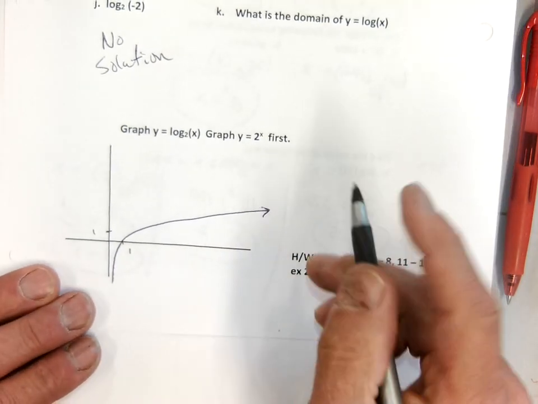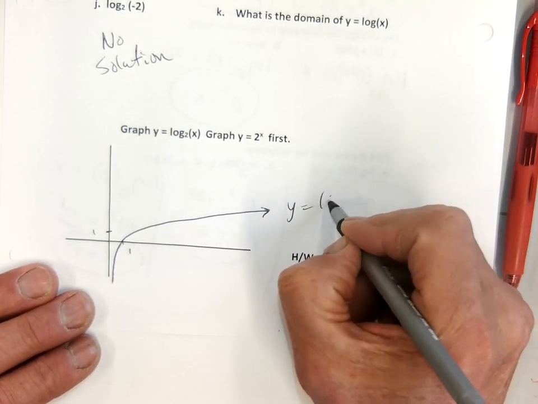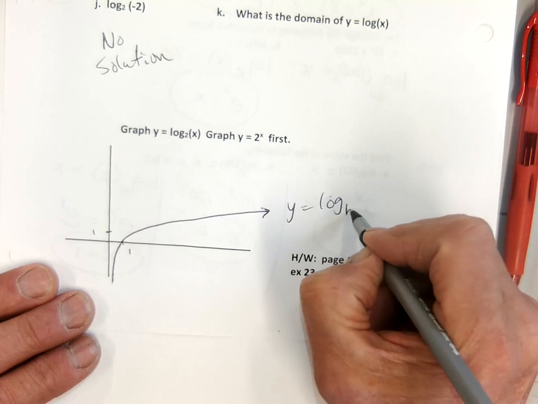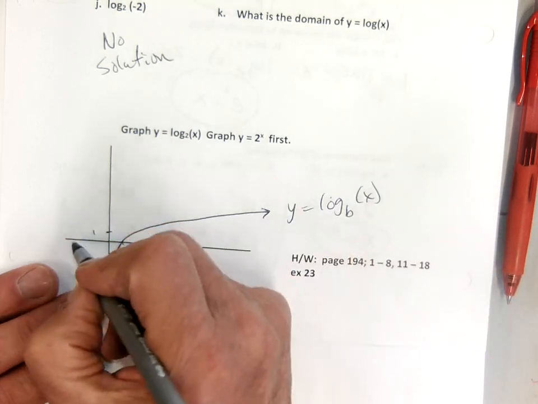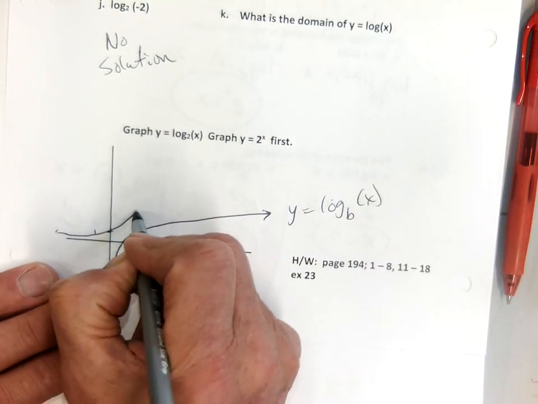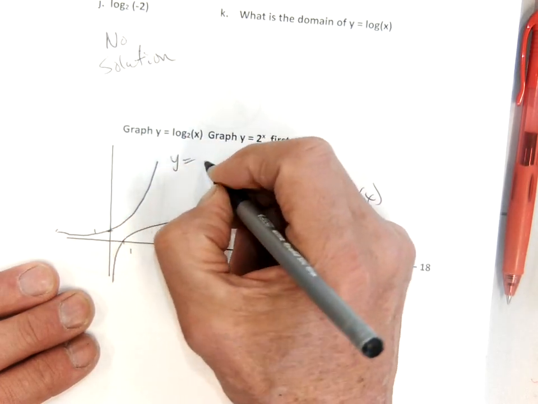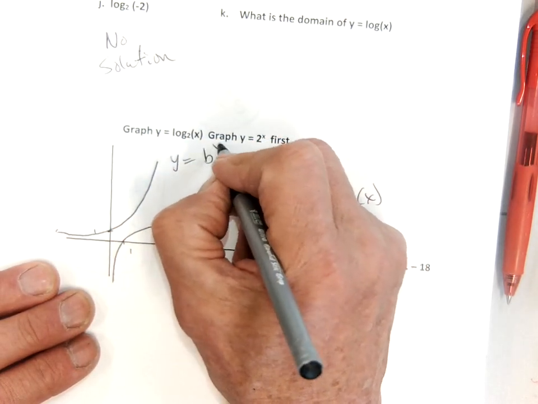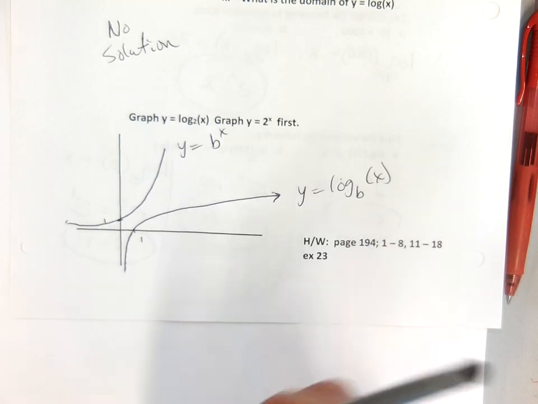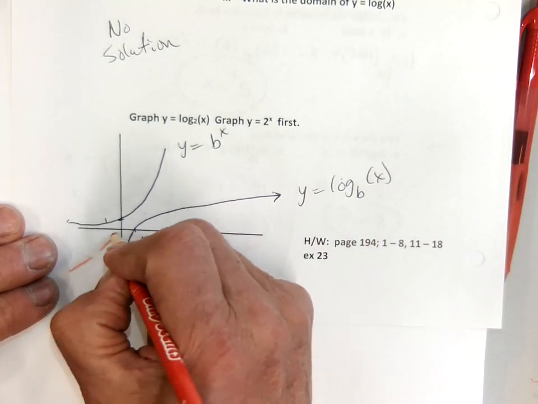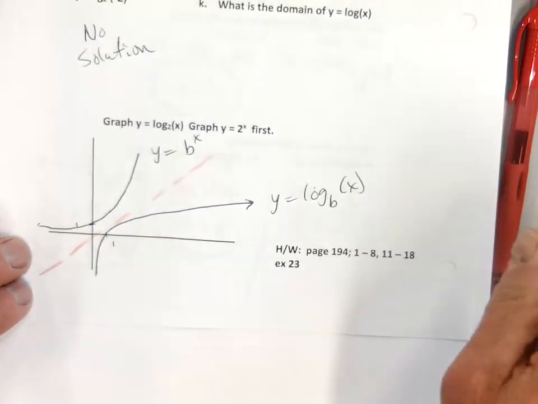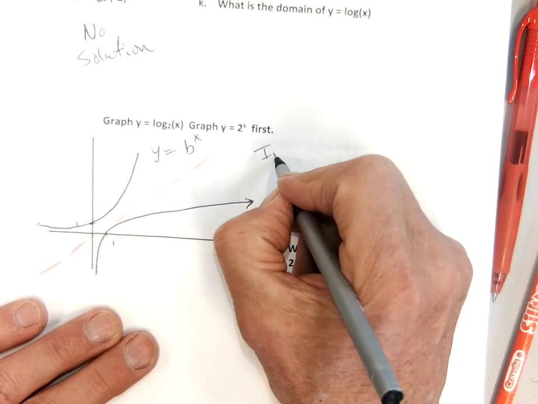That's y equals log of any base to the x. And this is y equals some base to the x, okay? And we've talked about inverses. You can see they are inverses of each other.